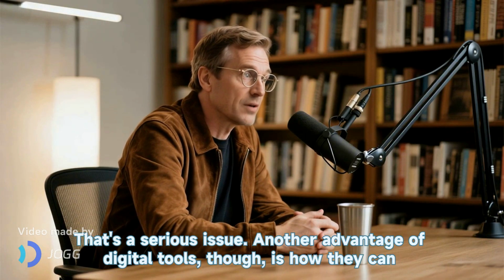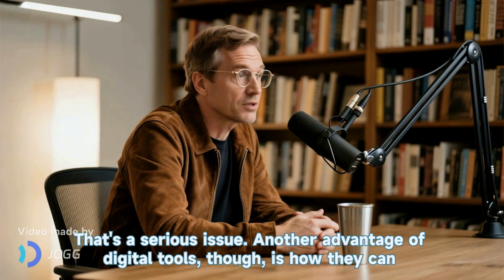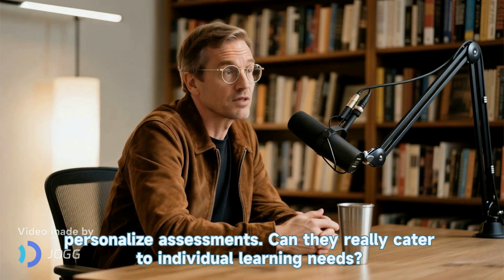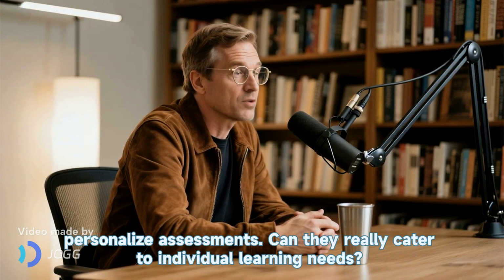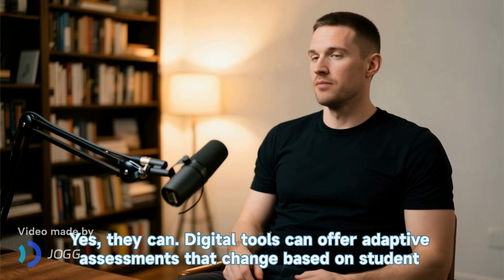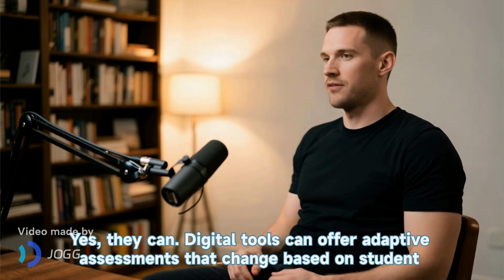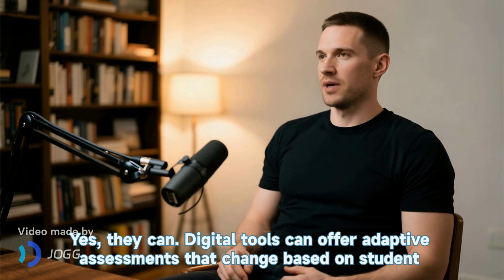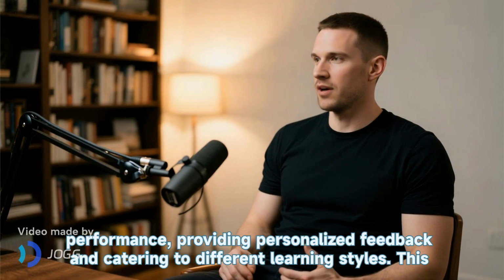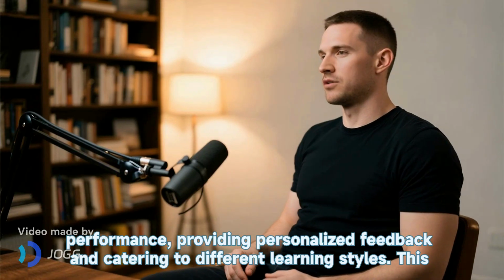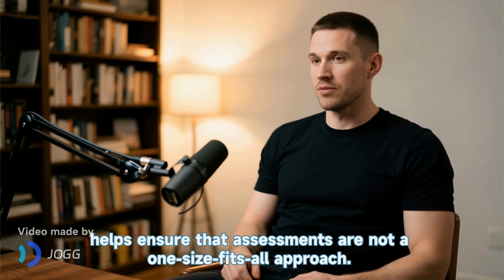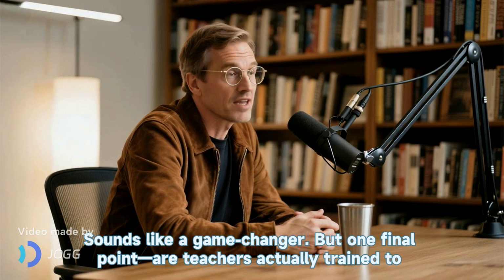That's a serious issue. Another advantage of digital tools, though, is how they can personalize assessments. Can they really cater to individual learning needs? Yes, they can. Digital tools can offer adaptive assessments that change based on student performance, providing personalized feedback and catering to different learning styles. This helps ensure that assessments are not a one-size-fits-all approach. Sounds like a game changer.